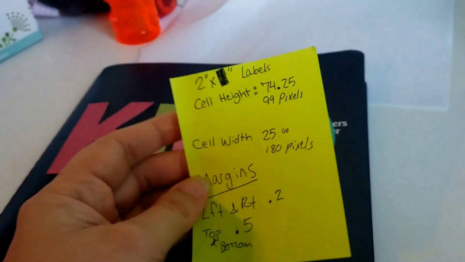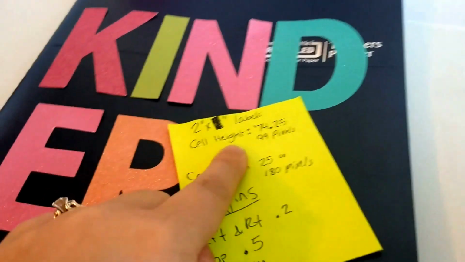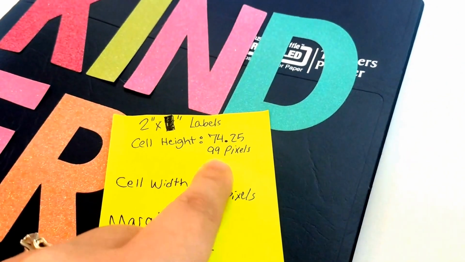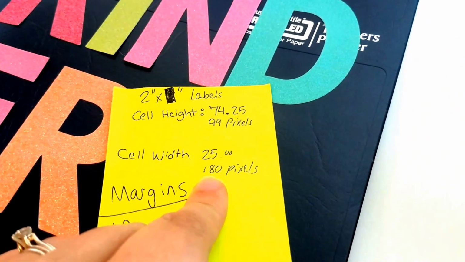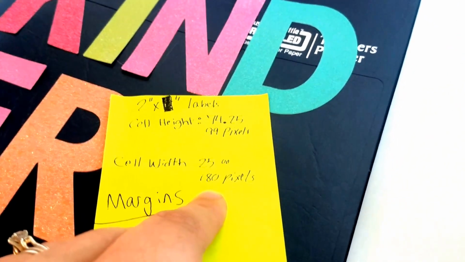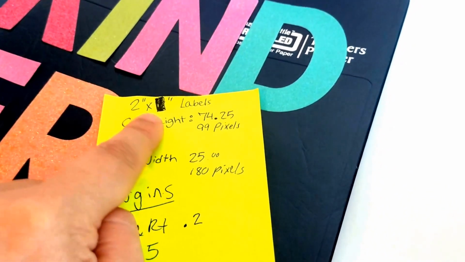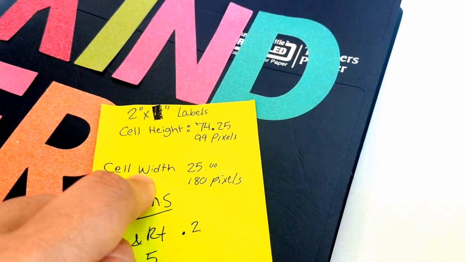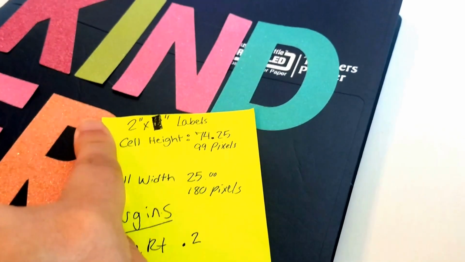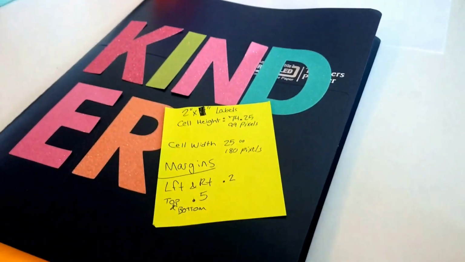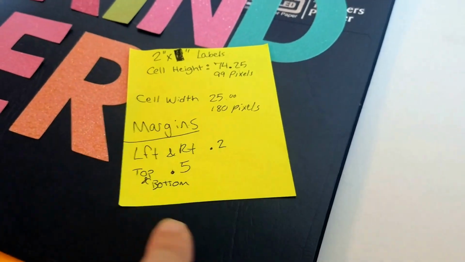And for those labels, these are the measurements you need. Cell height and cell width here. So cell height 99 pixels, cell width 180 pixels. This is what you need to guarantee that your cells will print 2 inches by 1 inch. And then this was the margins for my labels.